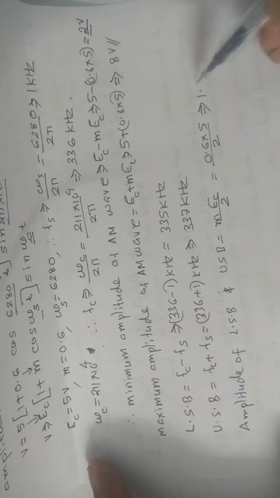Then amplitude of lower sideband and upper sideband is equal to M into Ec divided by 2. 0.6 into 5 divided by 2 is equal to 1.5 volt. So we can draw the graph.